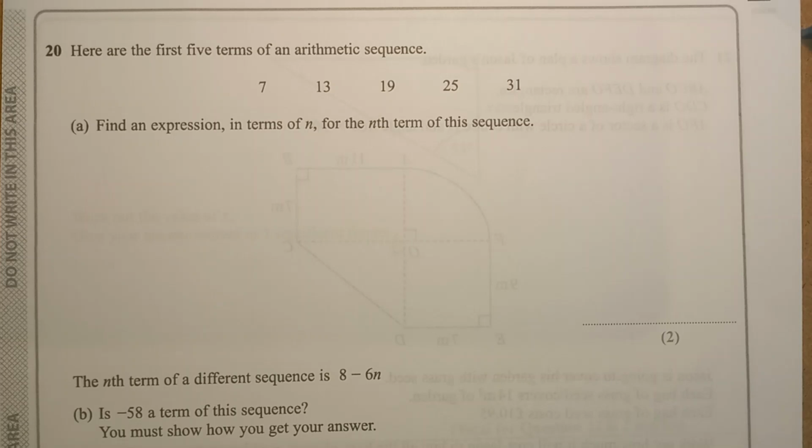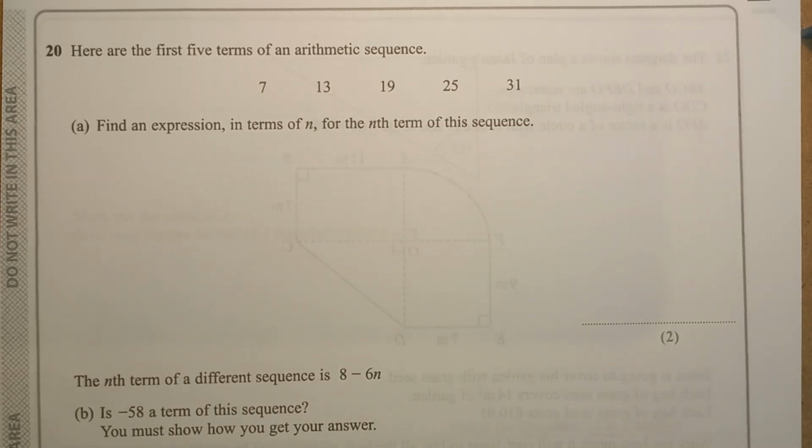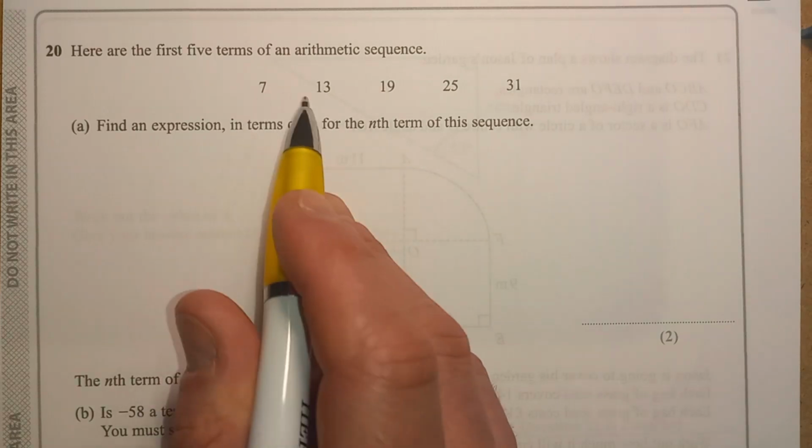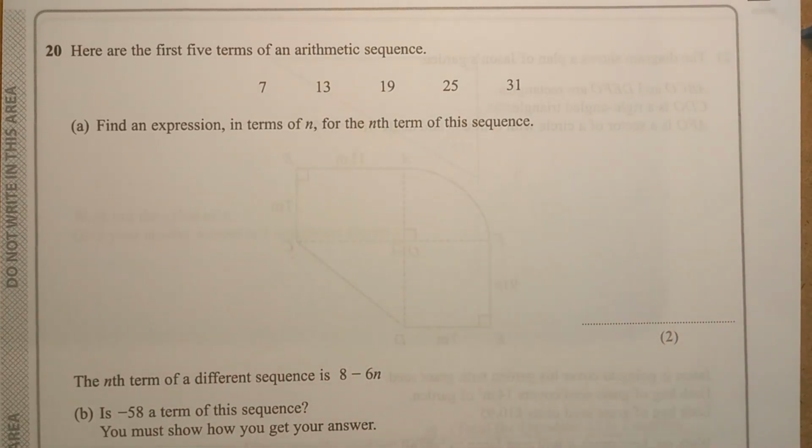Question 20. Here are the first 5 terms of an arithmetic sequence. That means that the value goes up by the same amount each time. Find an expression in terms of n for the nth term of this sequence. So let's see what they're increasing by first of all.